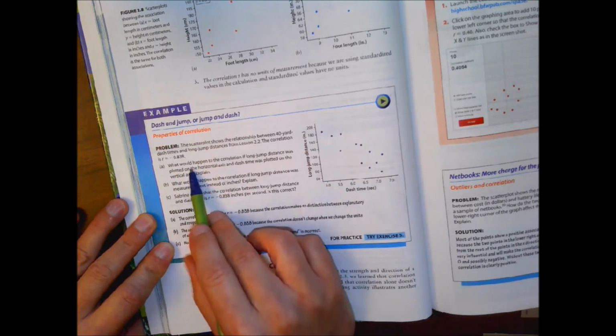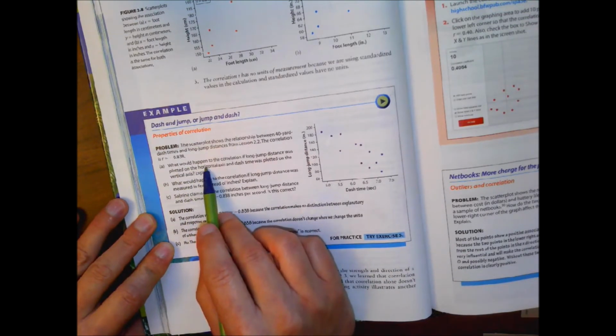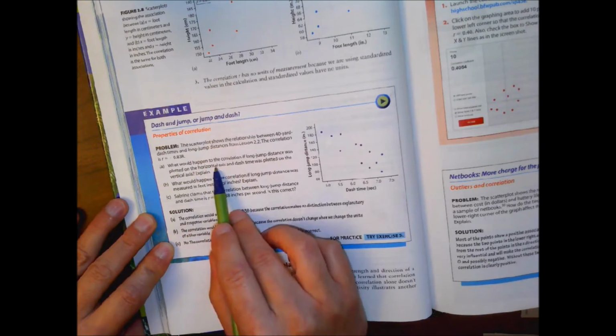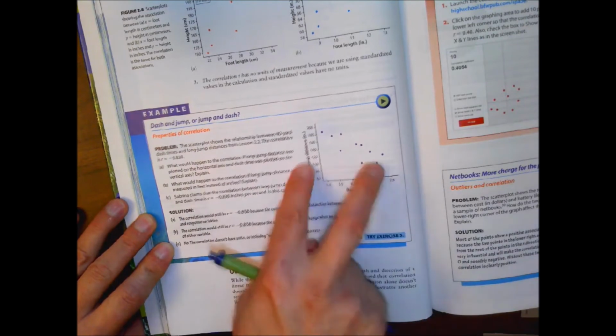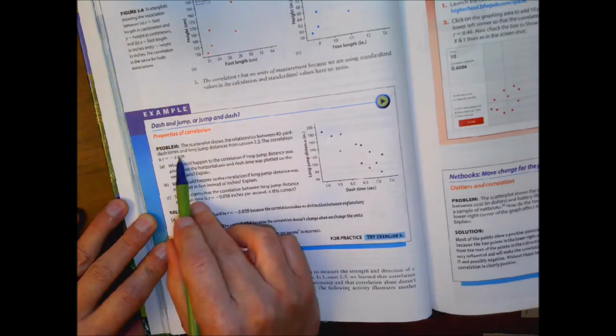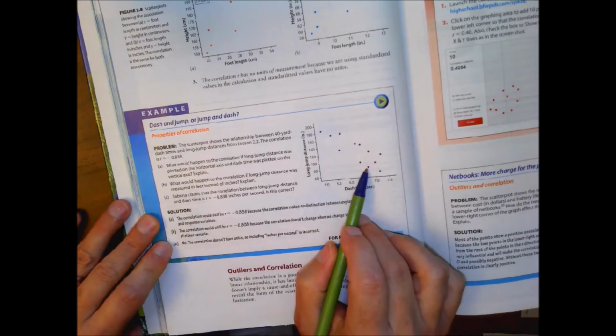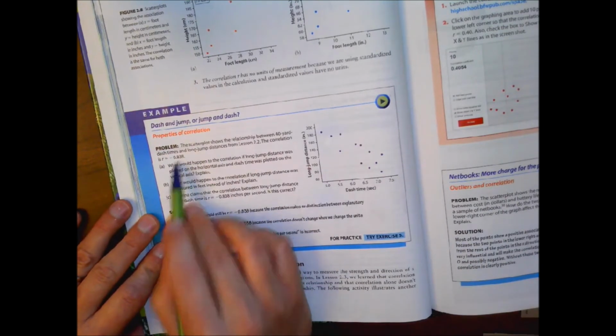Okay, so part A. What would happen to the correlation if long jump distance is plotted on the x, and the dash time is plotted on the y? So if we switch those two around, what would happen to this r value? Now our graph would look a little different, but our r value would not change, it stays the same.